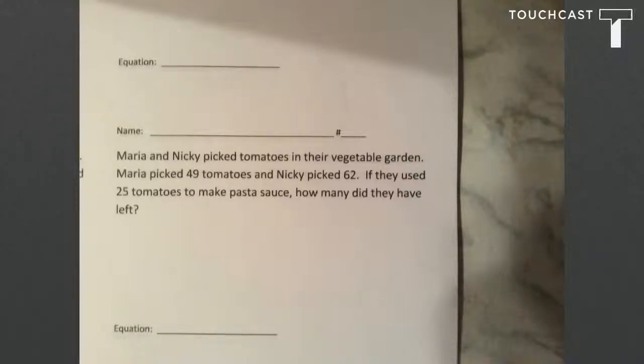The first thing we want to do is add together 49 plus 62. And in doing this, I'm going to use my tens and ones.